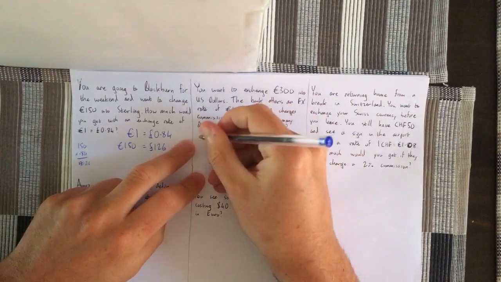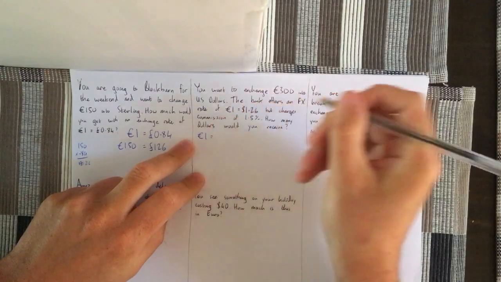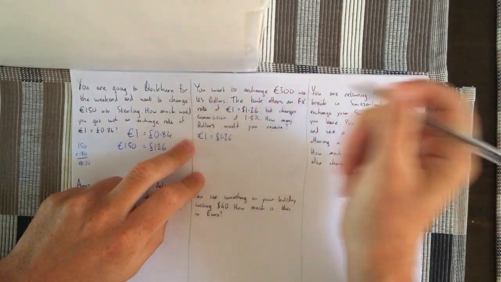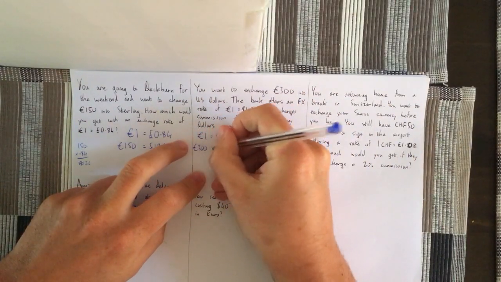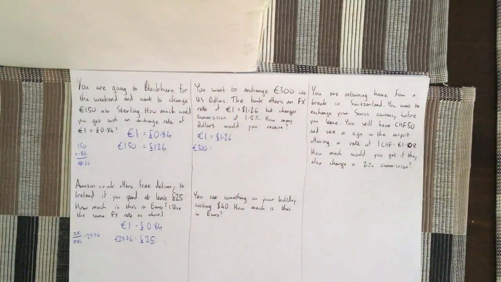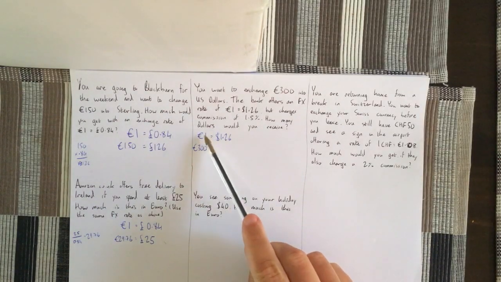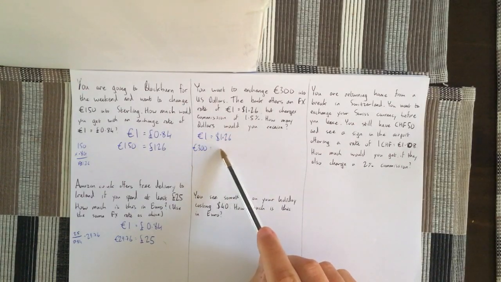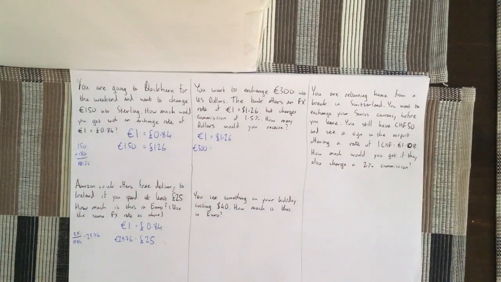So €1 equals $1.26. It's €300 that I'm exchanging. So €1 is $1.26. It's more than $1. So €300 is going to be more than $300. So I am going to multiply by 1.26.